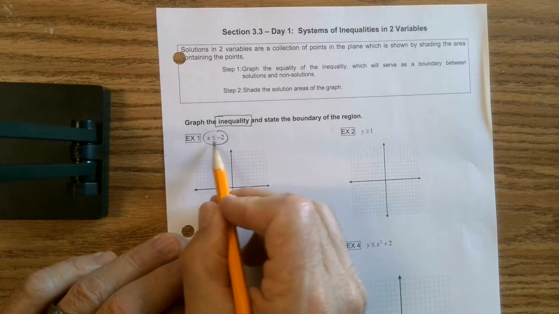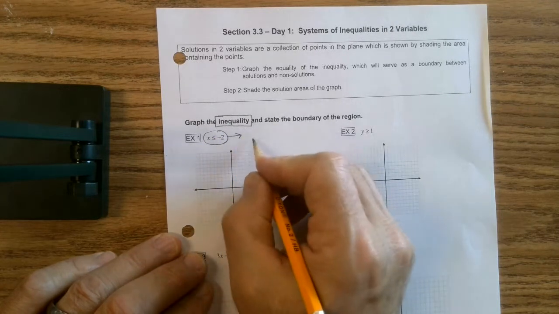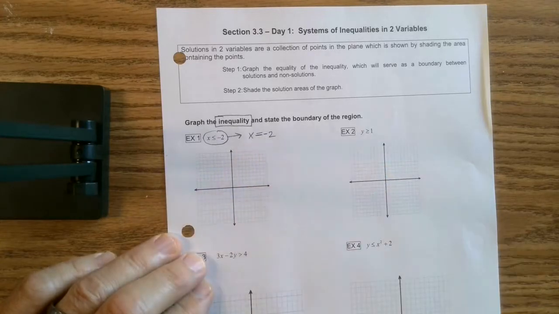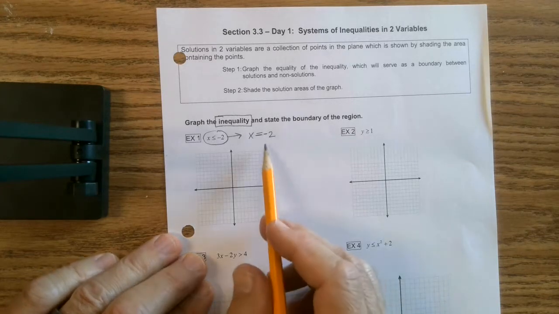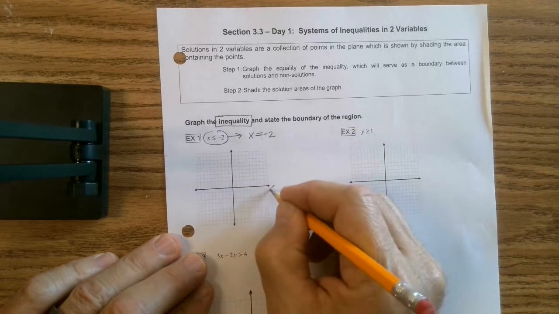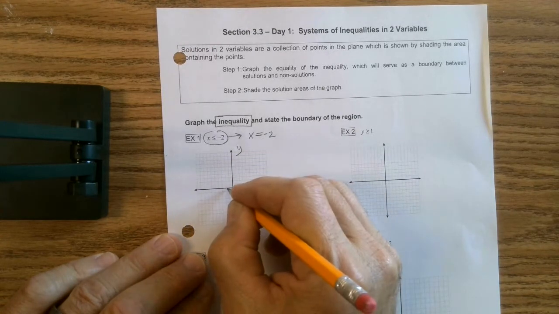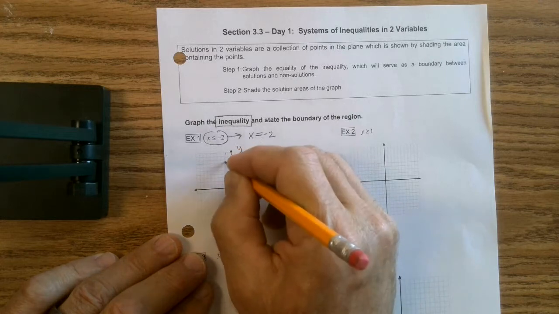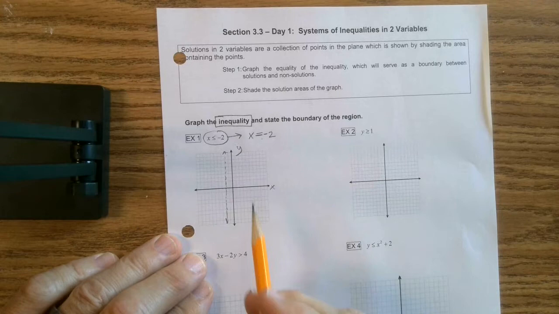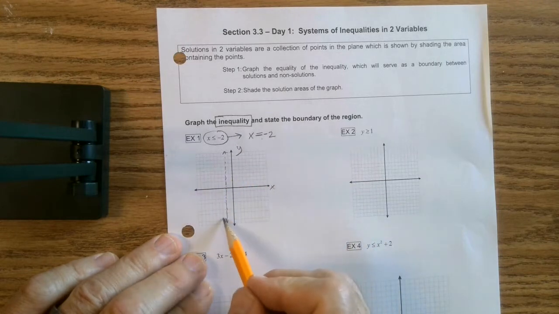When you see this inequality, let your brain gravitate towards x equals -2, and then what we're going to do is graph that. So x equals -2. It's going to cross the x-axis right at -2. This is a little smudgy, but there it is. Okay, now this is graphing. Now I started with a dotted line.